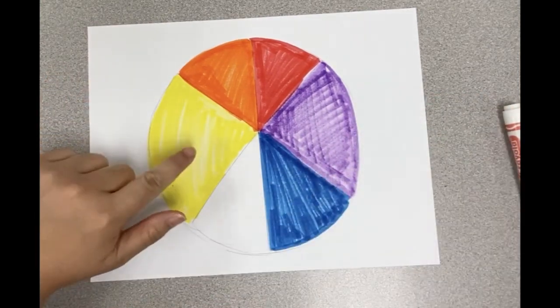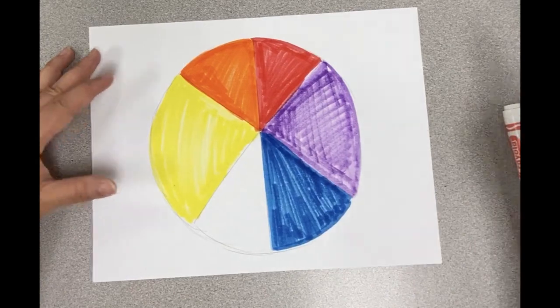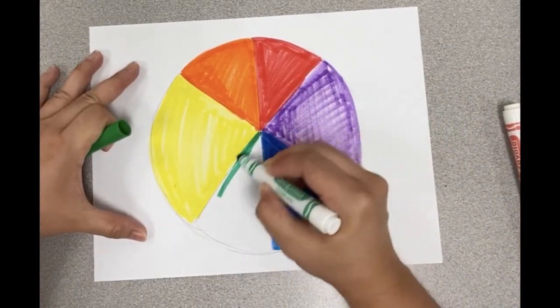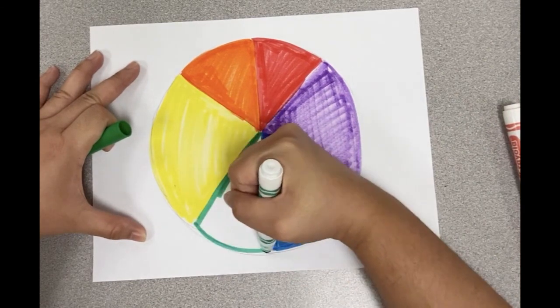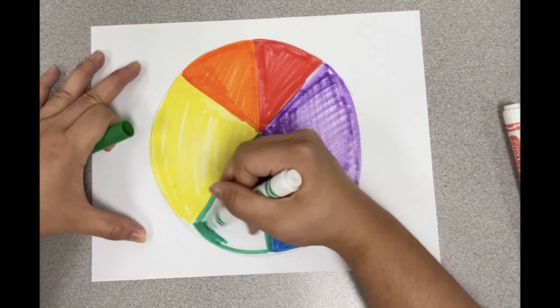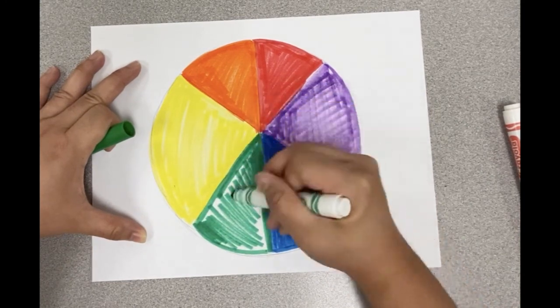Now what color goes here? What color are we missing? What color is mixed when you have blue and yellow mixed? That's right, we've got green. So that's our last color. So if you look around our color wheel, we have all of the colors, all of our primary and our secondary colors.